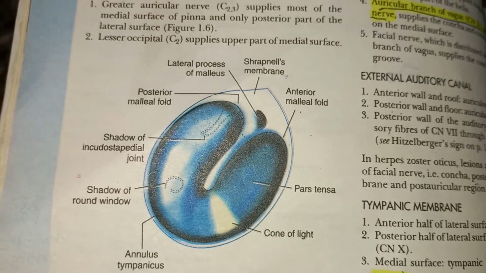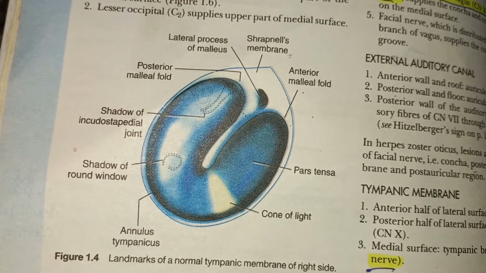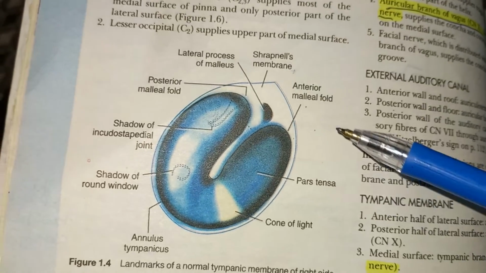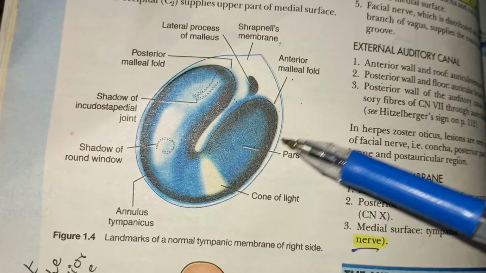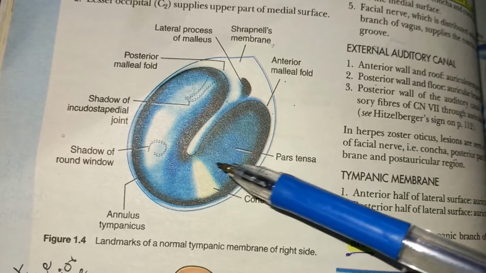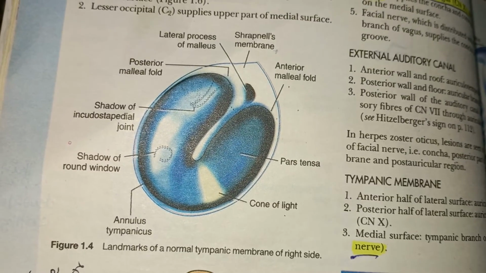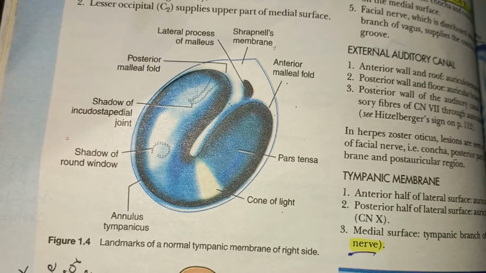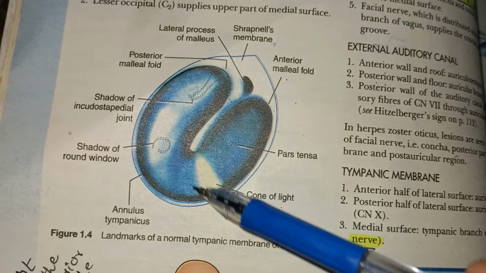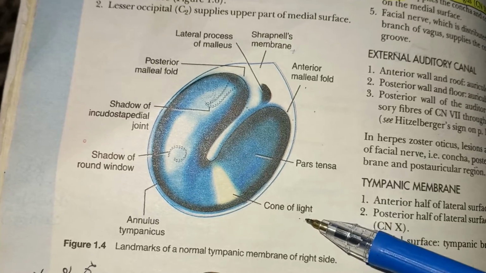And in the last we studied the most important thing in our ear, the tympanic membrane or eardrum, the anatomy of the tympanic membrane. So these are all the parts we have discussed in the tympanic membrane. Now this is the cone of light, the anterior inferior part. Now in the viva the teacher can ask you, what is the cone of light? So your answer will be, sir, it is the reflection of the light which is formed on the anterior inferior part of our eardrum. So it is basically just a reflection of the light.